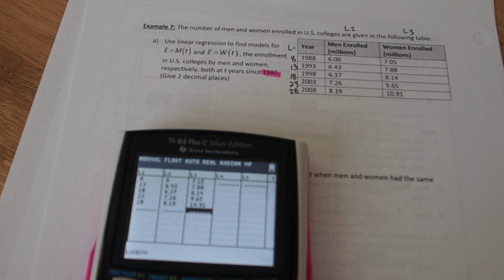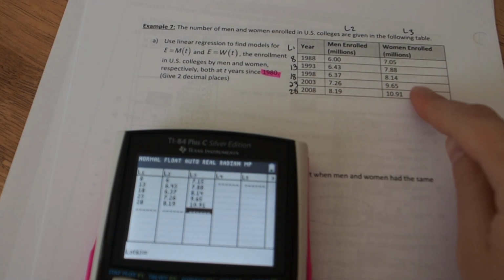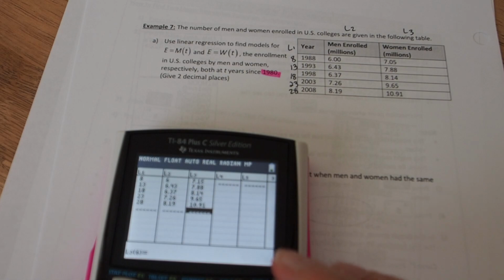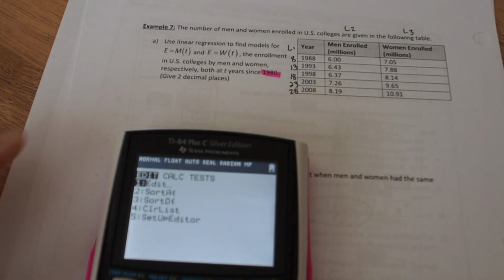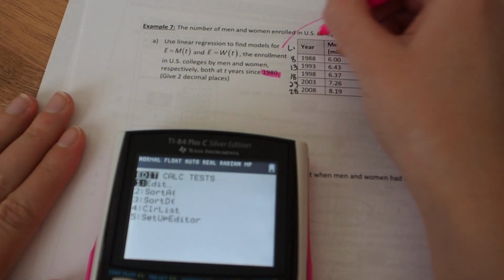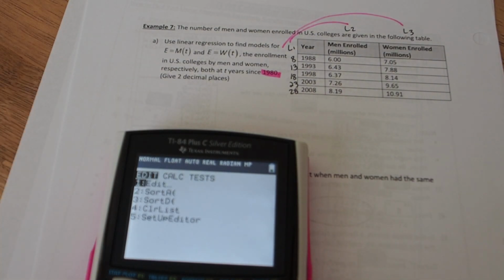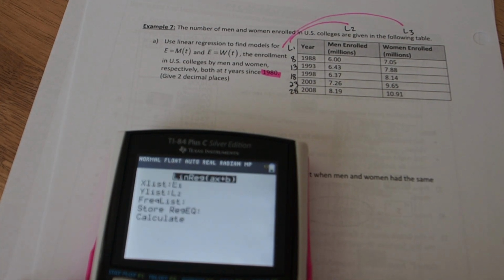We have all the data entered: list 1, list 2, list 3. We're going to do our regressions. I'm going to do list 1, list 3 first, because I just want to make sure when I go back and use it next time that I don't accidentally have the wrong lists. So calculate option 4 regression, list 1, list 3.